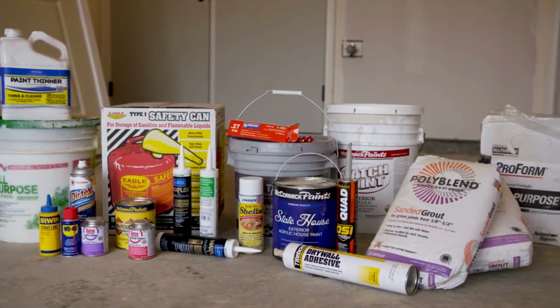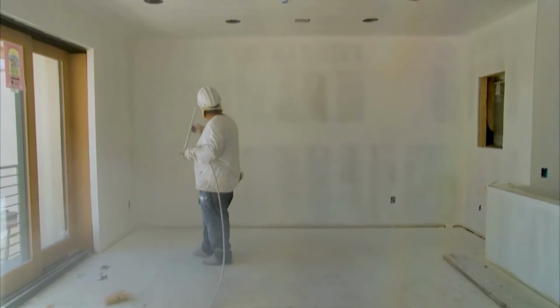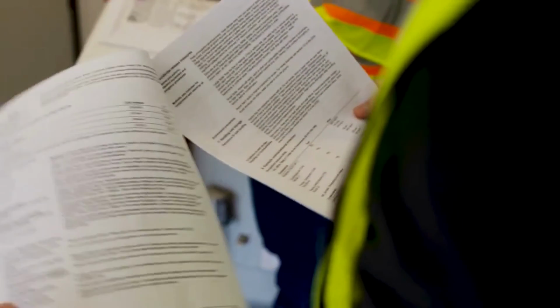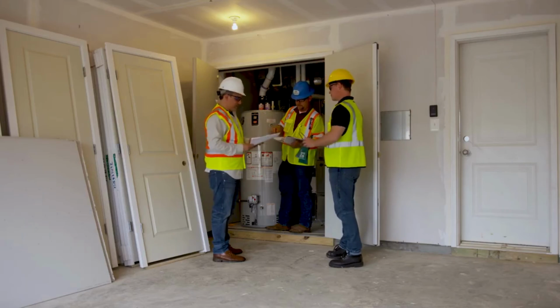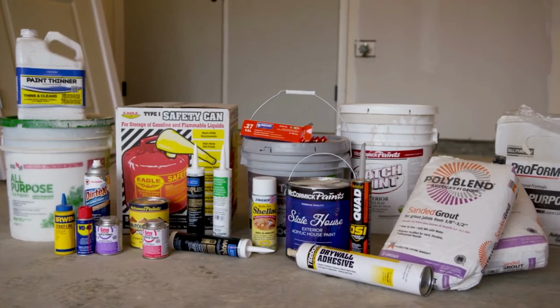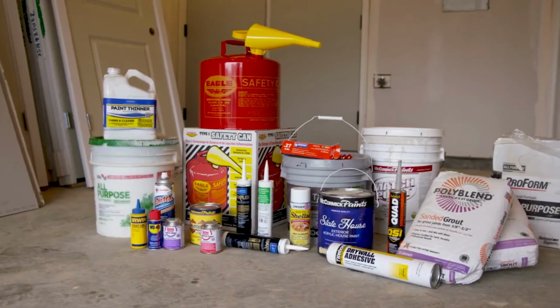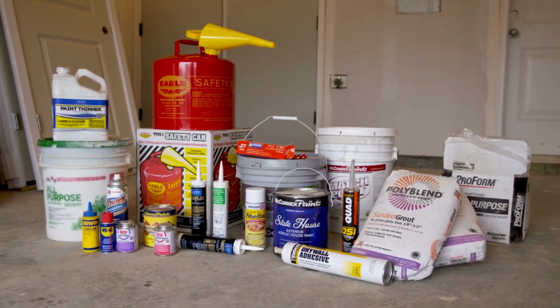Chemicals are found all over the job site, and some of them are more hazardous than others. Container labels and safety data sheets will give you information about the hazardous materials with which you work. Pay close attention to the hazard warnings listed, and always follow the manufacturer's safe handling, use, and storage of all products and chemicals.